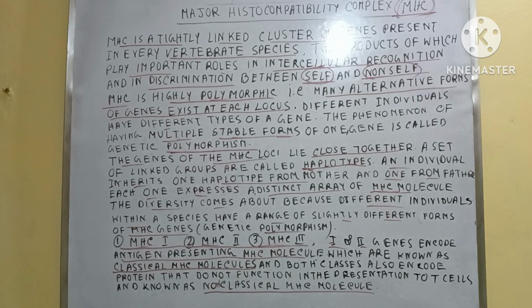Clear? So two kinds of genes generally encode the antigen presenting MHC molecules, and these are known as the classical MHC molecules.